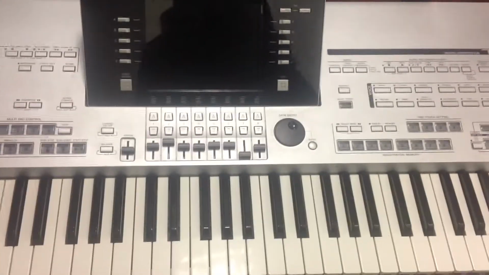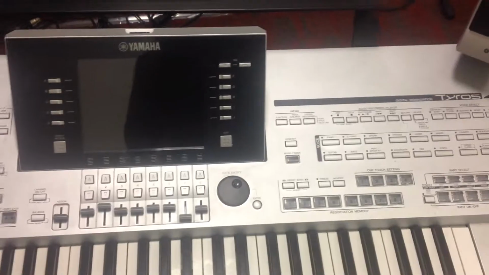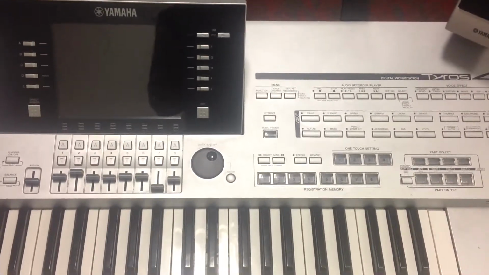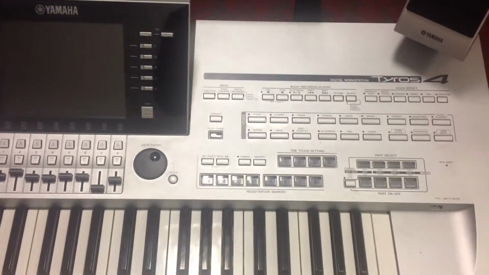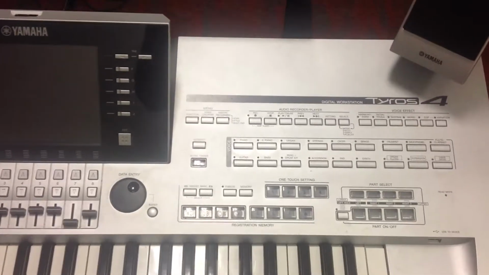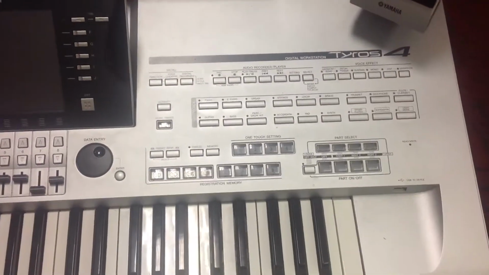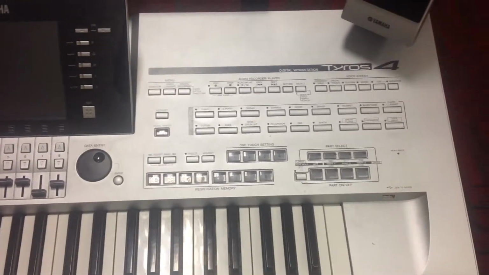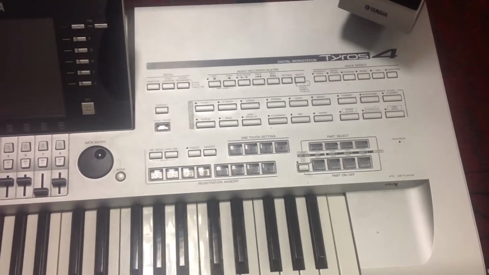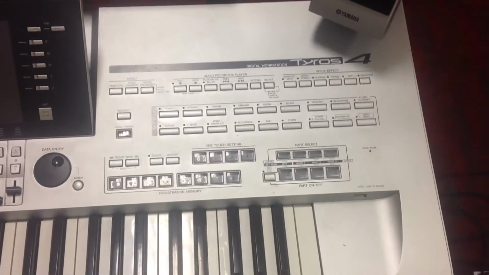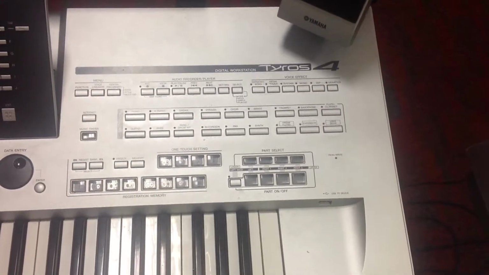You have the data entry button, the enter button. You have the menu where you could control some functions on the keyboard. You have voice creator, digital recording, one-touch settings, registration memory, audio record player, and voice effects.